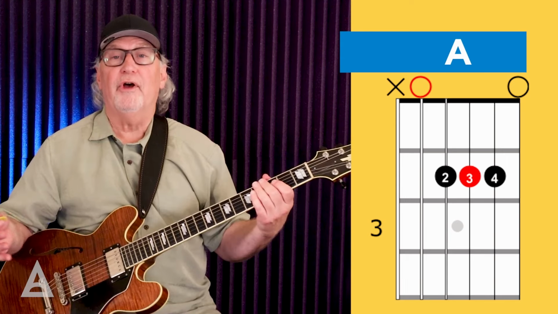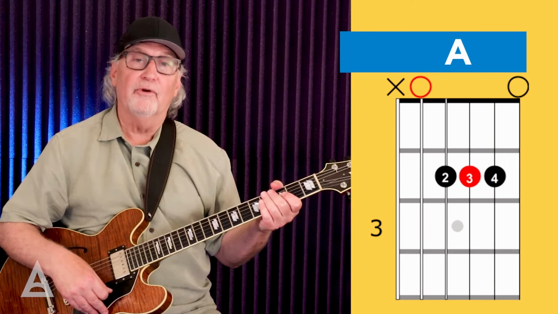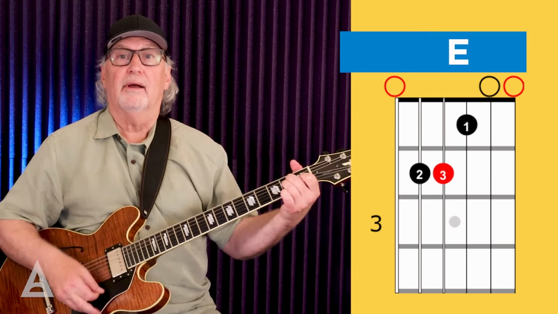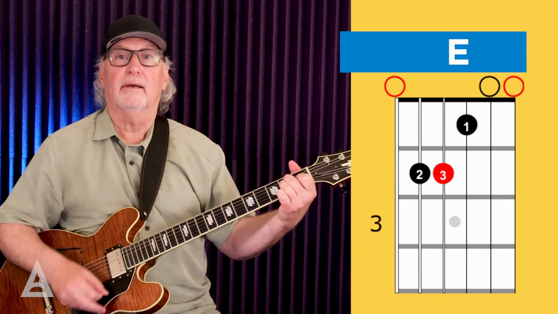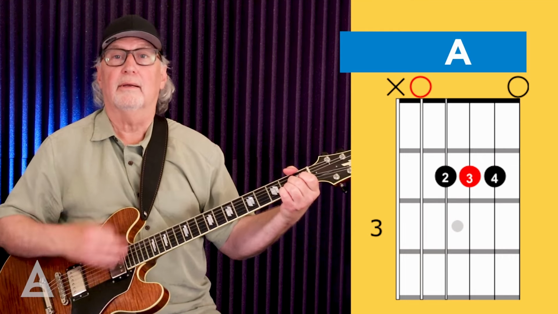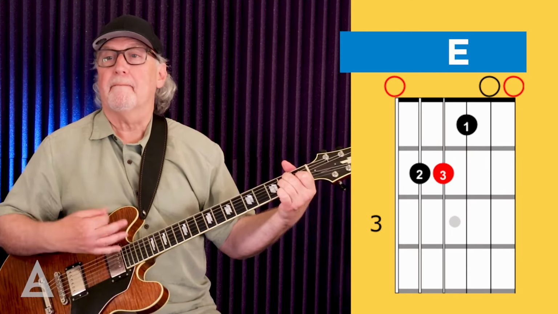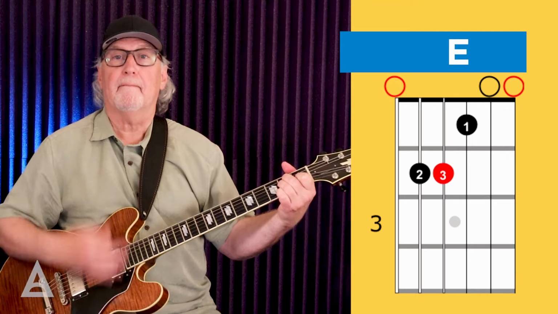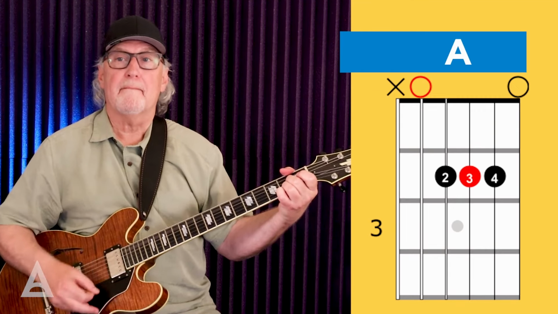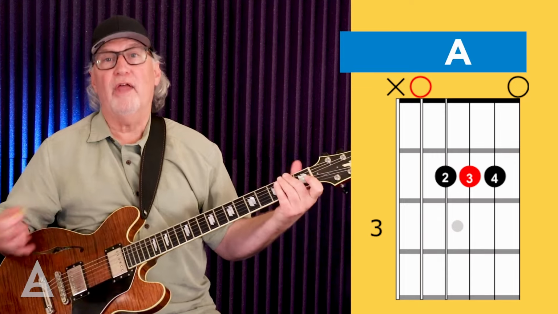So you might know the song Peaceful Easy Feeling by the Eagles, right? It goes from an E chord to an A chord. And so forth.